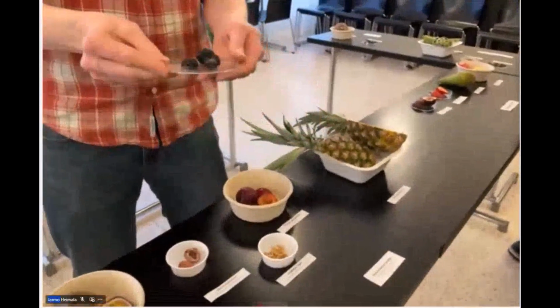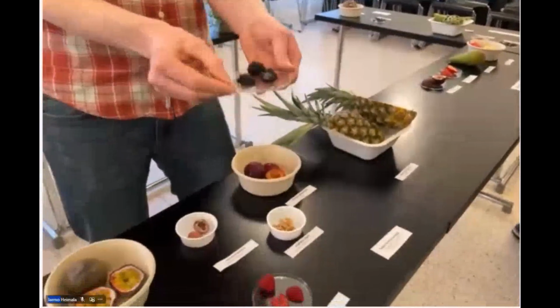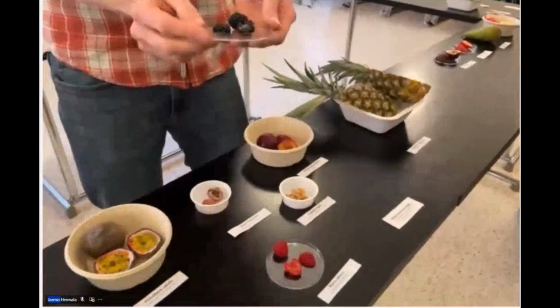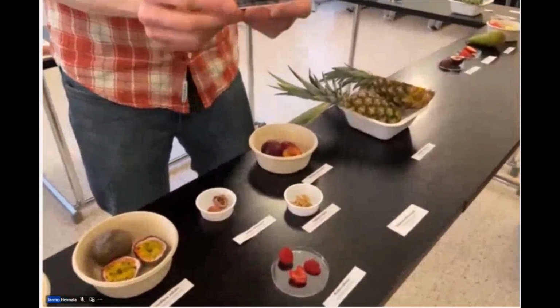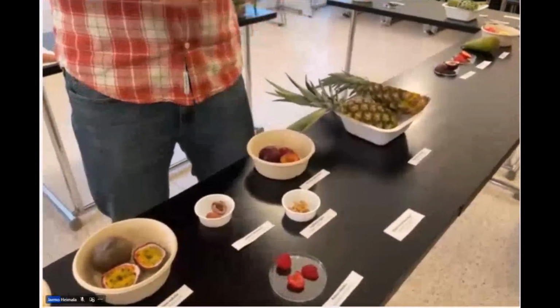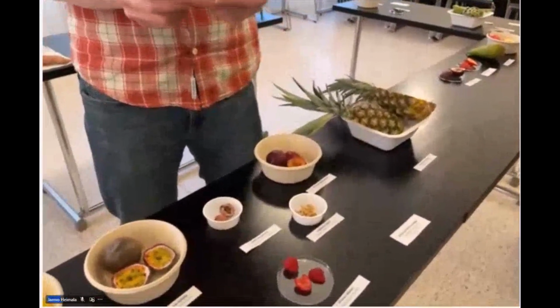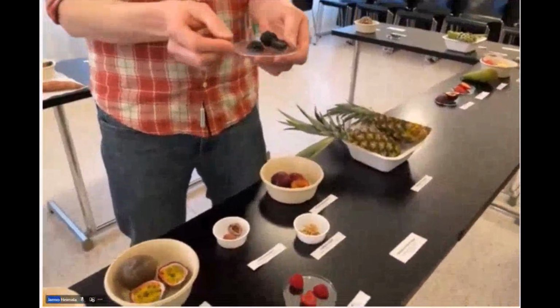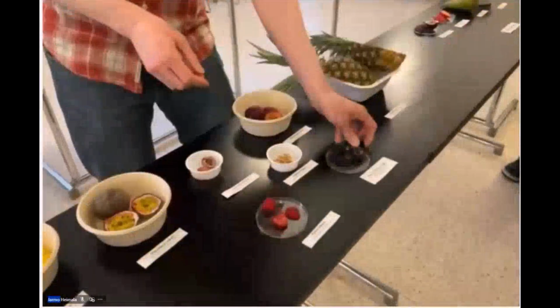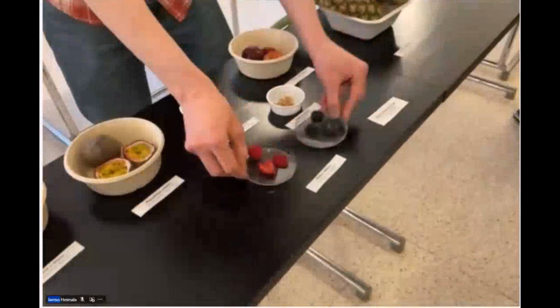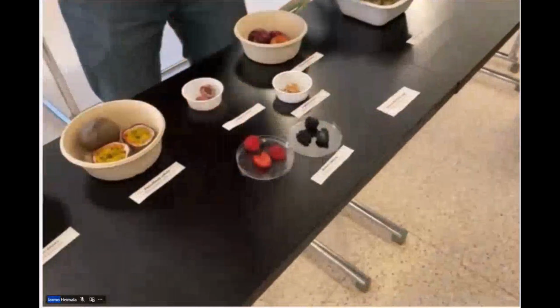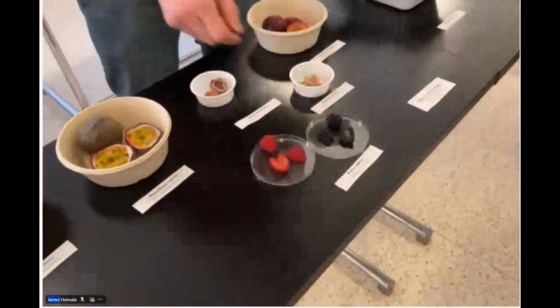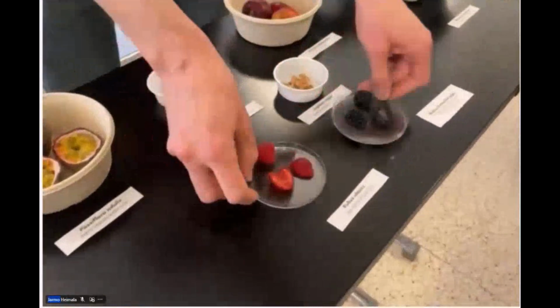So this is both an aggregate of druplets and also an accessory fruit inside it. Yeah, you can compare these two. The other one is hollow, and the other one has the receptacle inside it.